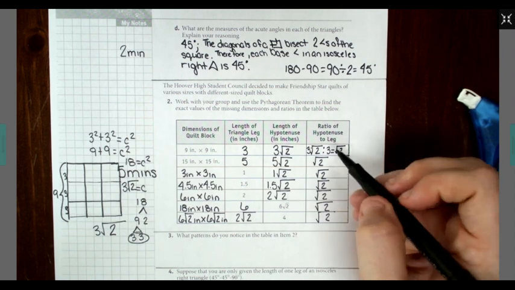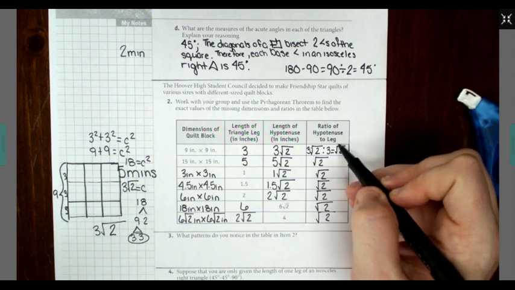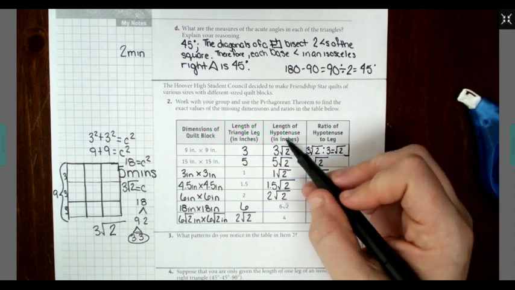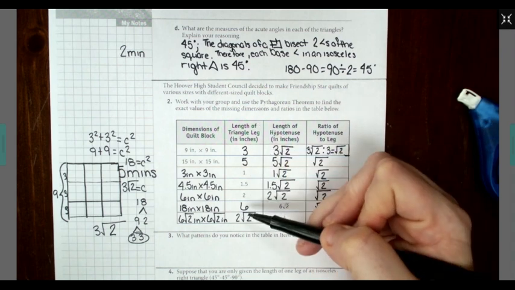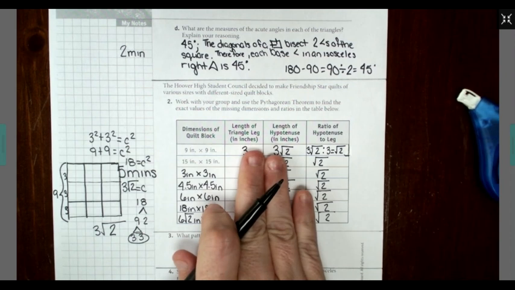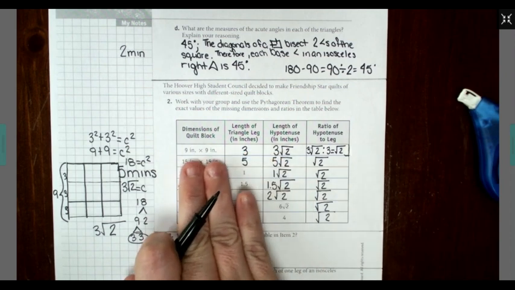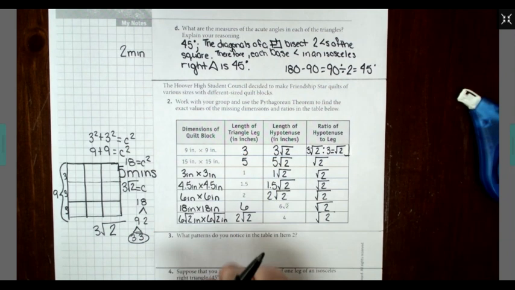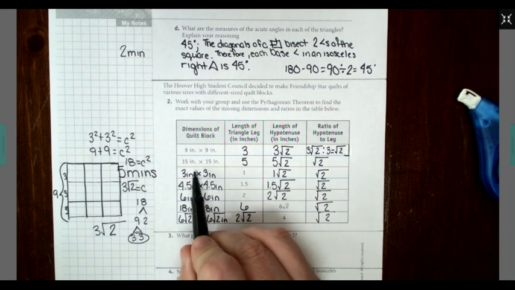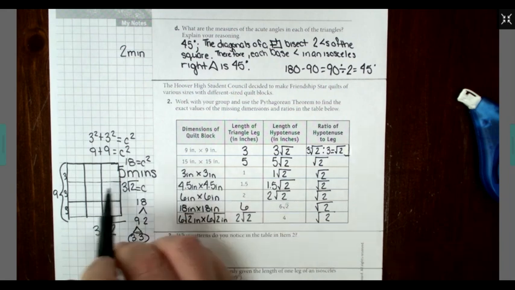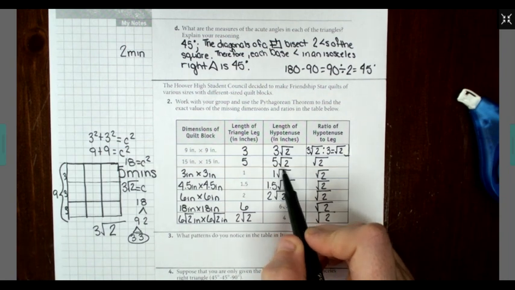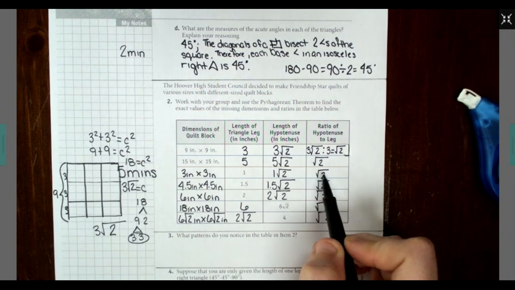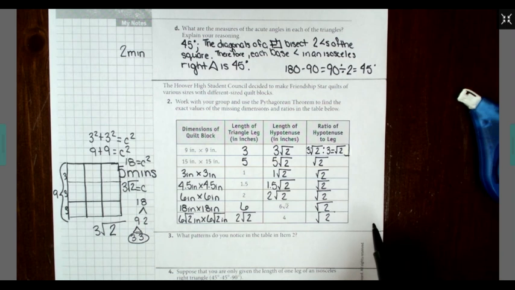Now, it said write it as a ratio of hypotenuse to leg. Well, my hypotenuse is this column, right? And my leg is this column right here. So I do 3 square root of 2 divided by 3. Gives me the square root of 2. I do here, I said those are 5s. And I got 5 square root of 2 as my hypotenuse. Gave me the square root of 2 whenever I did the division there.